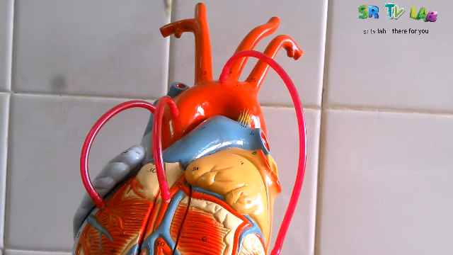Now, this right subclavian artery plays the same role as the left subclavian artery. This one supplies blood to the right upper limb, including the area around the shoulder.